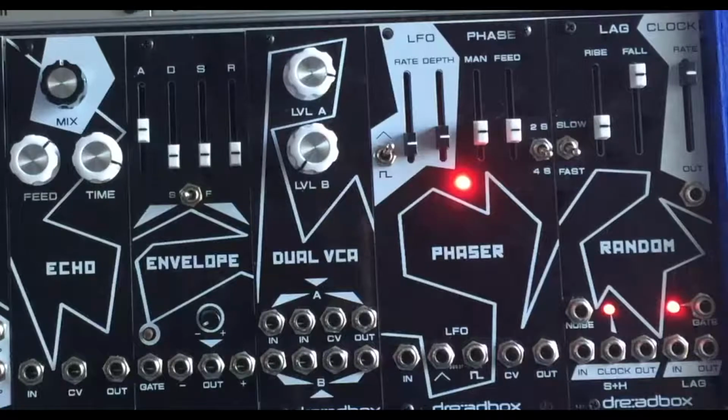And last but not least, the random module that can rise and fall the voltages controlled with the sliders. A clock rate as well as a clock output. To the left is a white noise output, gate output, a sample and hold input, clock input, sample and hold output, lag input, and lag output.